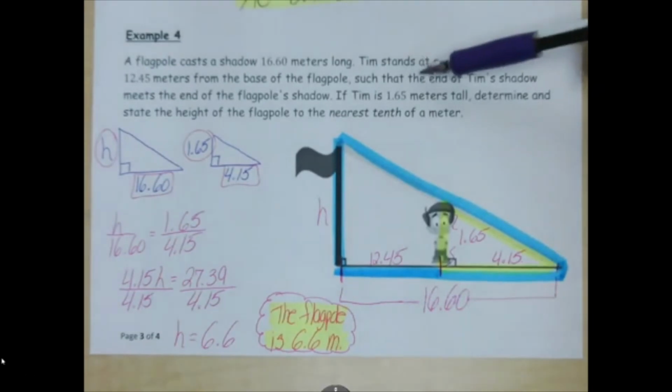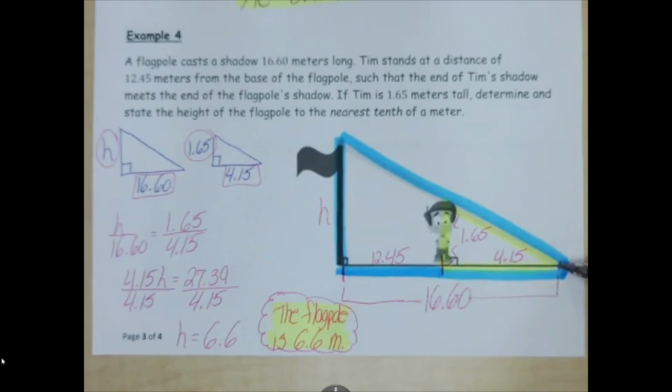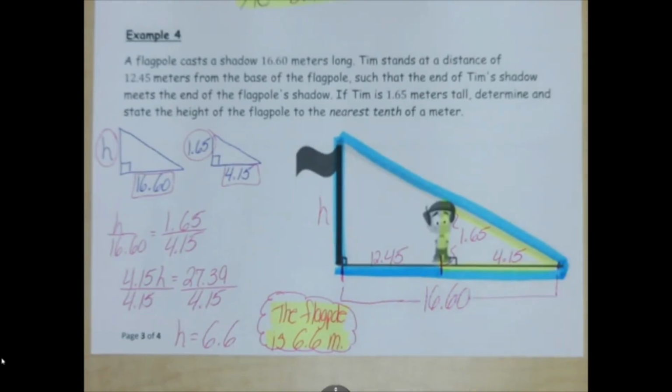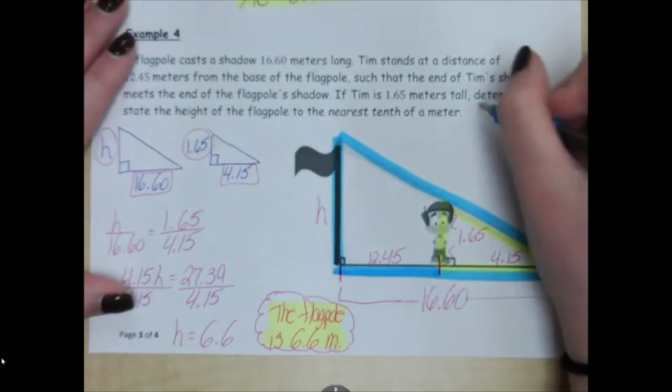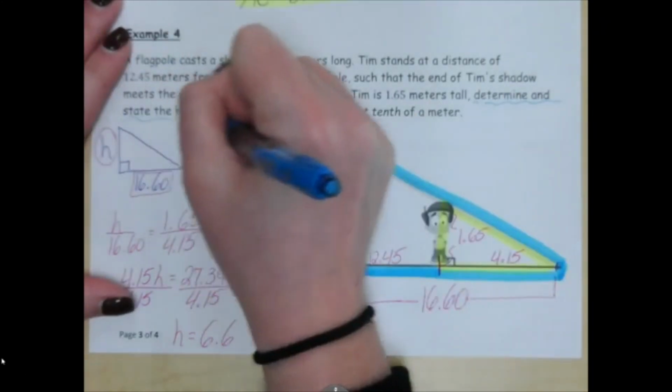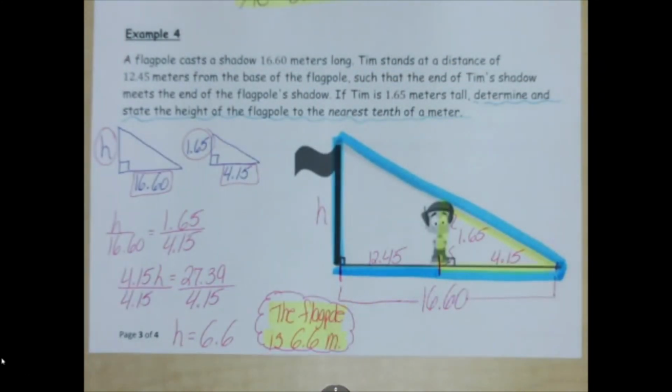Again, it's saying such that the end of Tim's shadow meets the end of the flagpole's shadow. All right, so here's his shadow. It meets the end of the flagpole shadow. And I can see they both meet right over here. If Tim is 1.65 meters tall, so that's his height, 1.65, determine and state the height of the flagpole to the nearest tenth of a meter. So here's the question. I have to determine and state the height of the flagpole to the nearest tenth. Be very careful with that, okay?